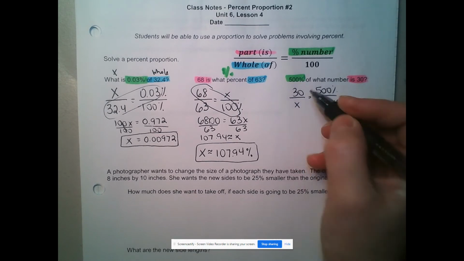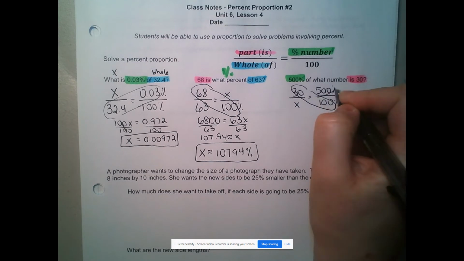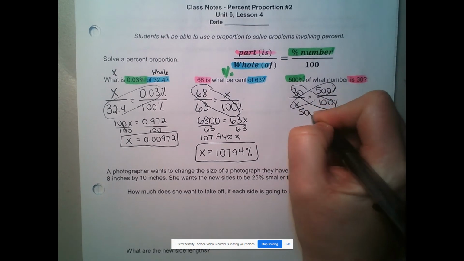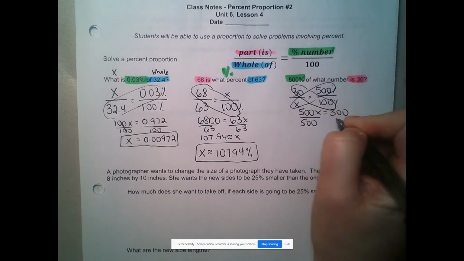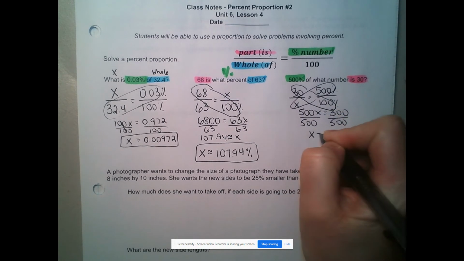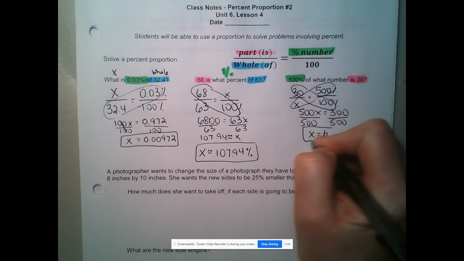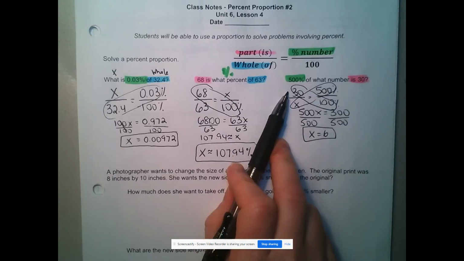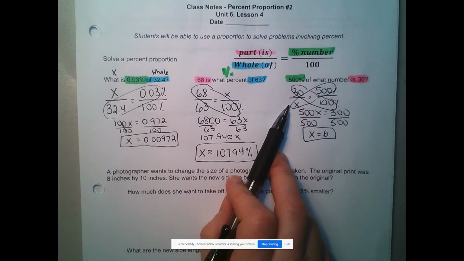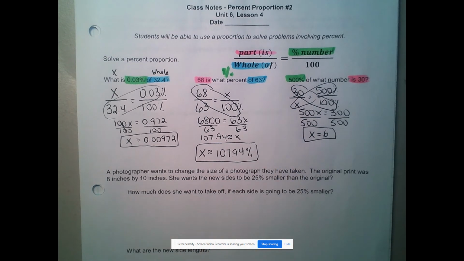So 30 times 100, 500 times x. 30 times 100 is 3,000. Divide both sides by 500, and we're going to get x equals 6. Again, not a percent. We weren't looking for a percent. And 30 on the top is bigger than the 6 that goes on the bottom. So that does stick with our prediction.